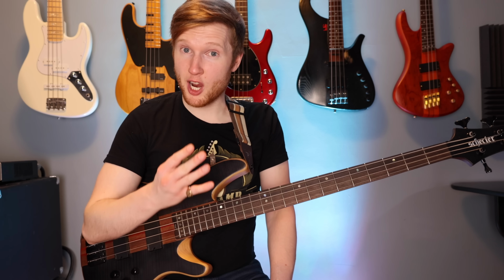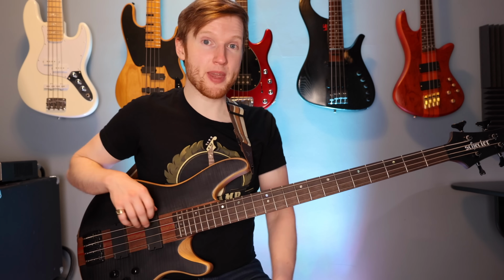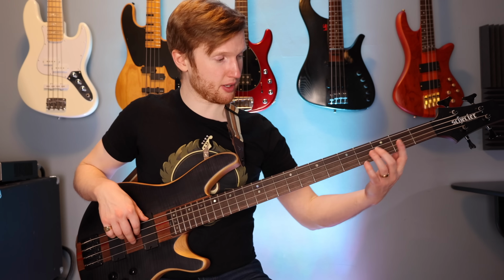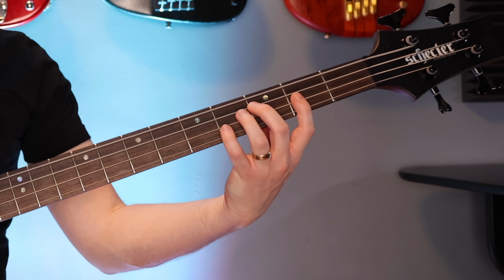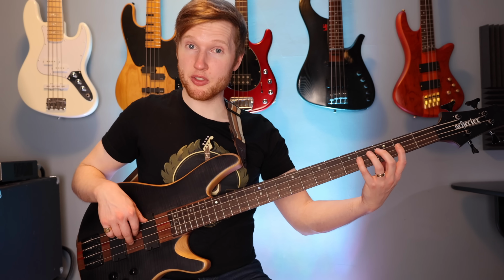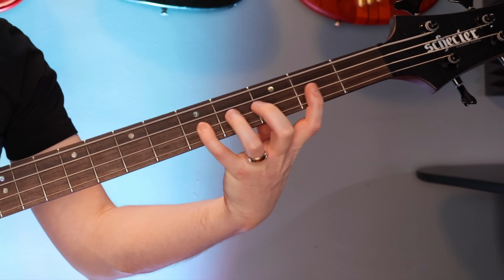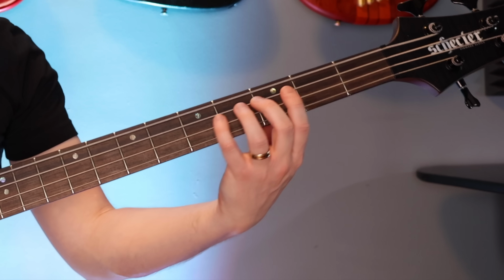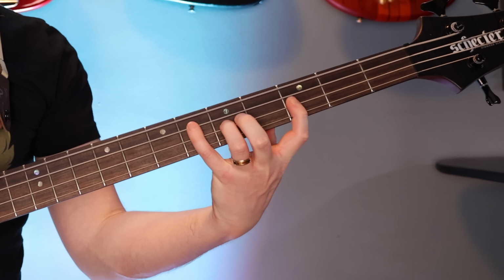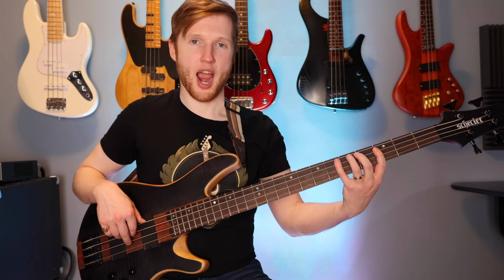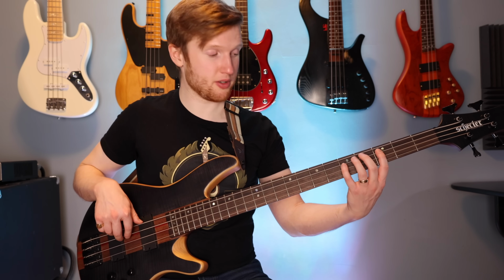So there's 4 types of seventh chords that are found in each key. The first type is the major seventh, which sounds like this. Then you've got the dominant seventh, which sounds like this. The minor seventh. And the minor 7 flat 5, which is also sometimes called the half diminished.